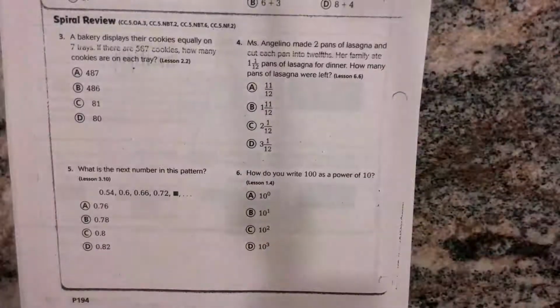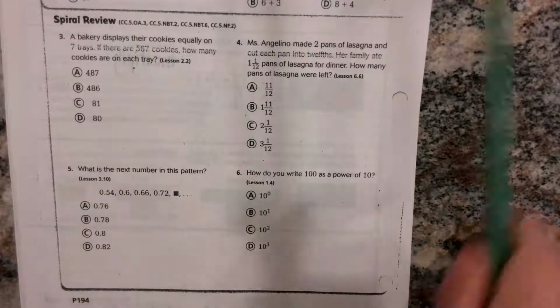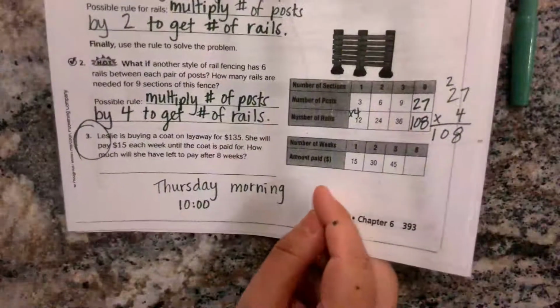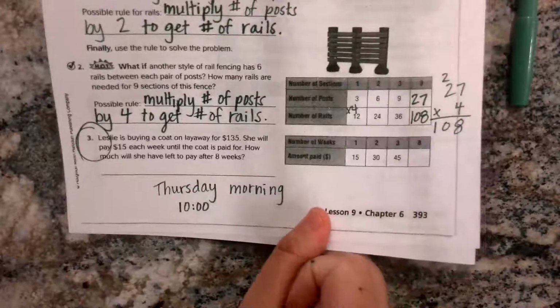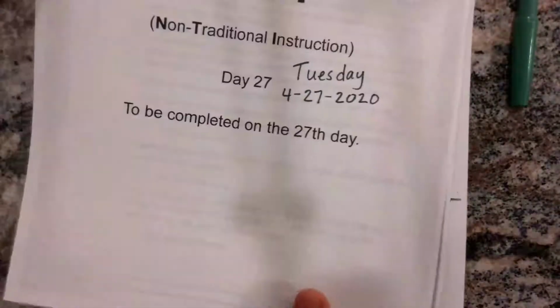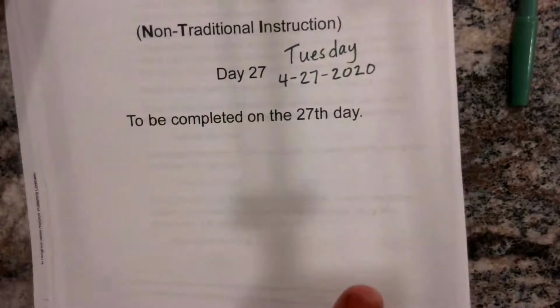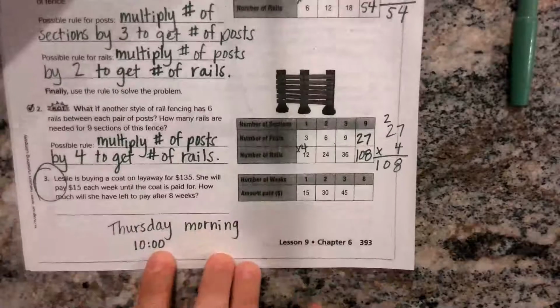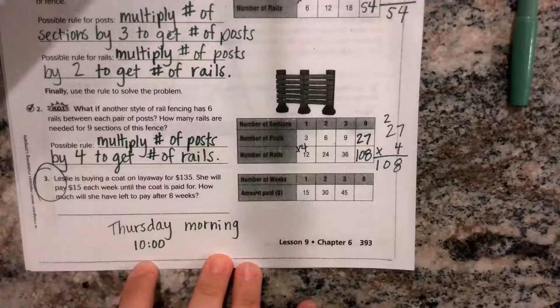Alright, on the back you've got some review questions here. So that is the end for today. Remember your challenge, question number 3. That's on page 393 on day 27.